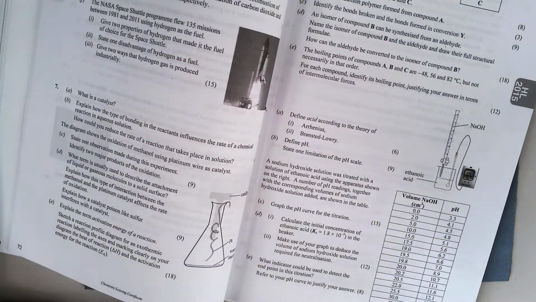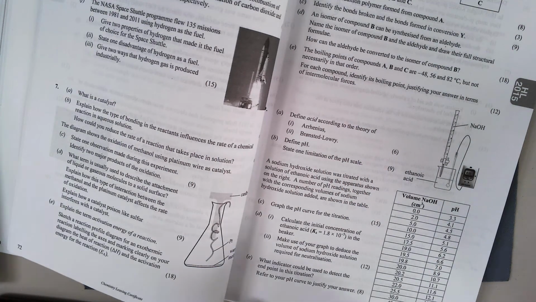And state one limitation of our pH scale. So you have a list of 3 or 4 there. Only accurate for dilute solutions, only valid or useful in a 0 to 14 range, only applies to aqueous solutions. Any one of those will get you your marks. Next then, we're asked to graph the pH curve for the titration.